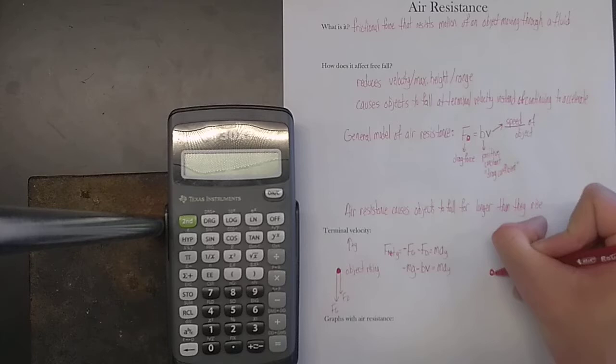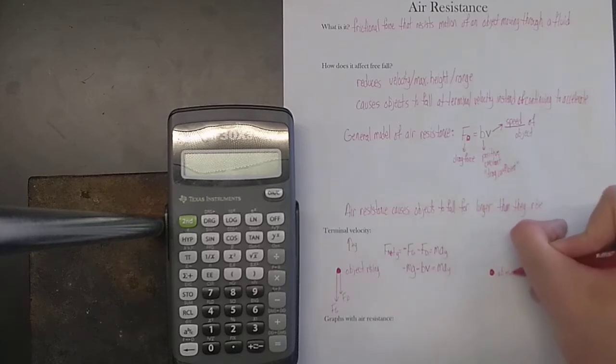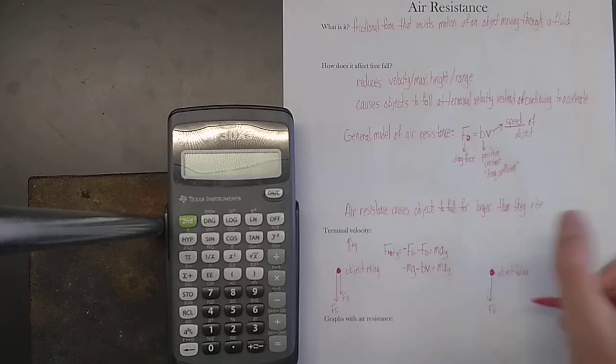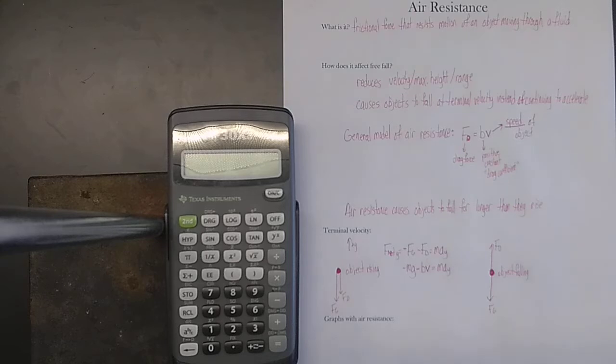Now let's look at the opposite case. Let's look at an object that is falling. An object that's falling still has the force of gravity downward on it, but it has an upward drag force this time, since, again, air resistance is a force of friction, and it works to oppose the motion of the object. In this case, here's our axis, we would have something like this. F net y equals Fd minus Fg equals may.